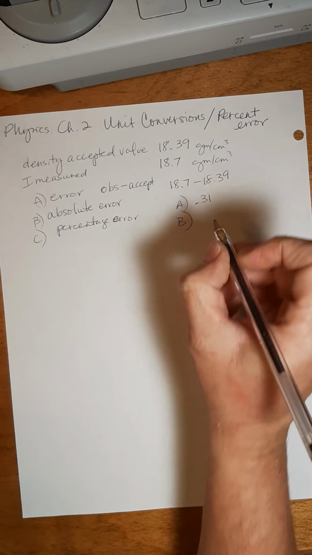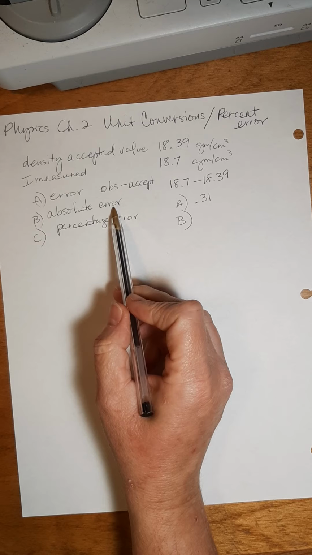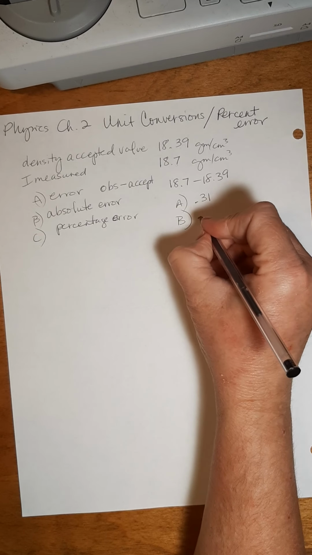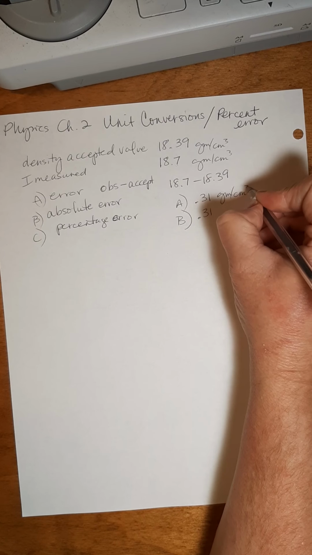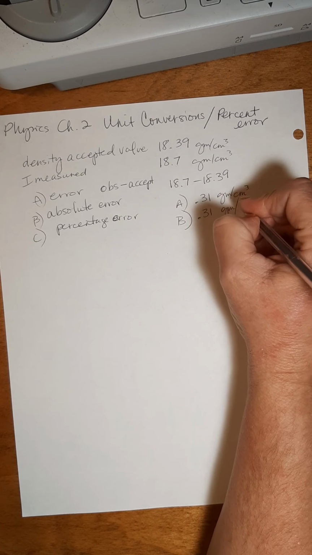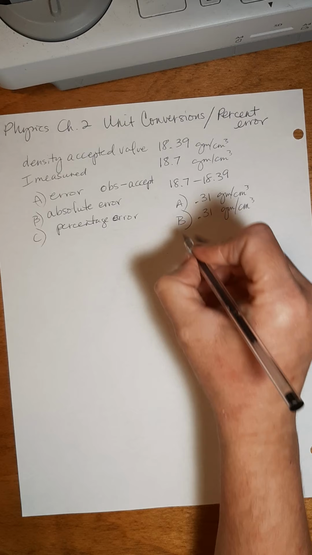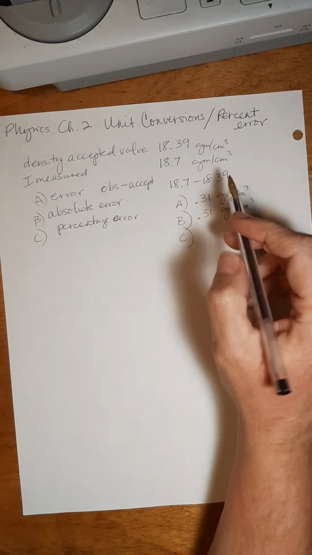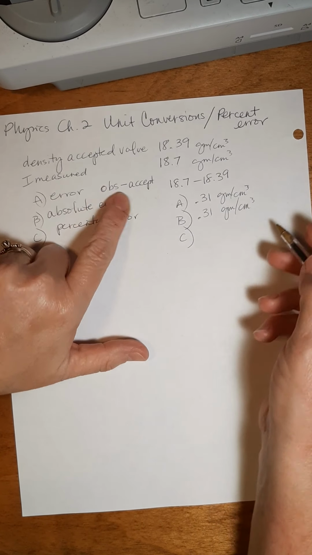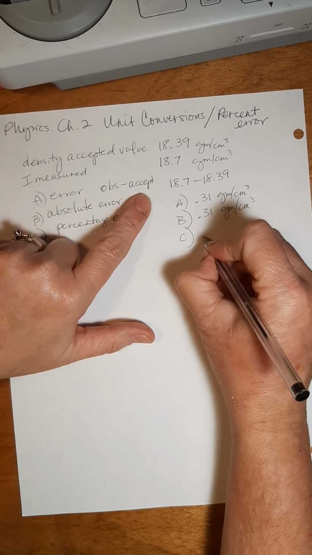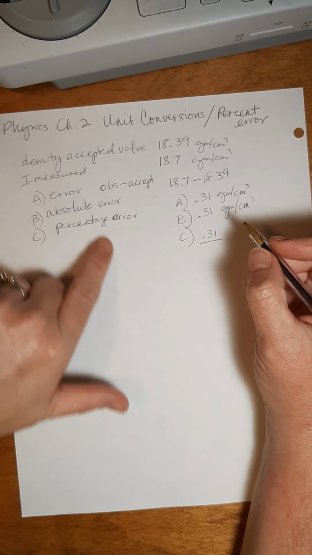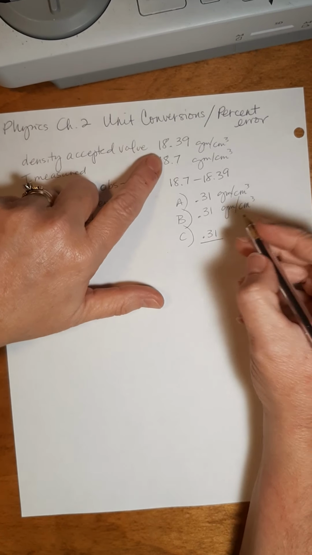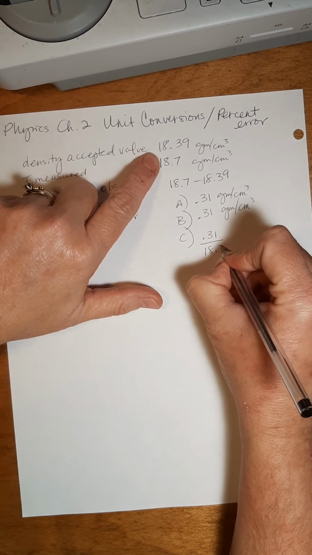Now for B, if you want an absolute error, you just take the absolute value of it. So still 0.31. And then last, to find the percent error, it's always observed minus accepted, which we've already found, 0.31, over the accepted, which is 18.39.